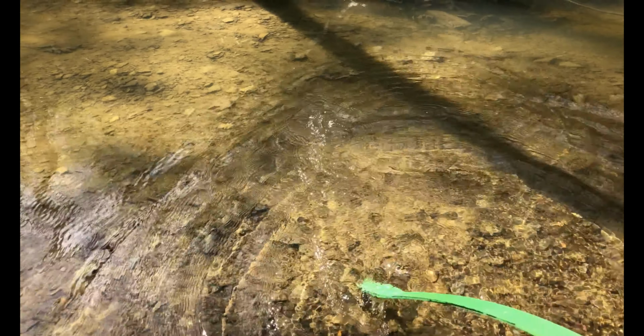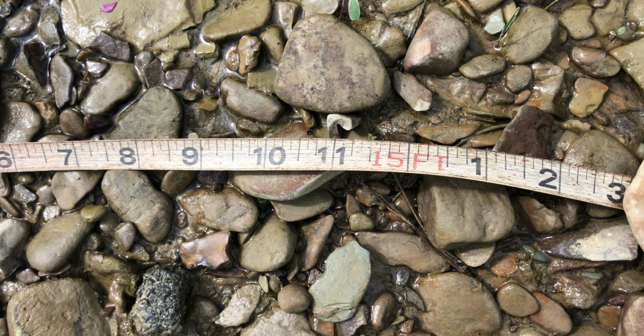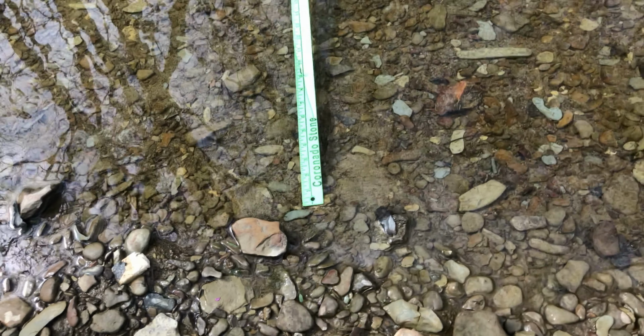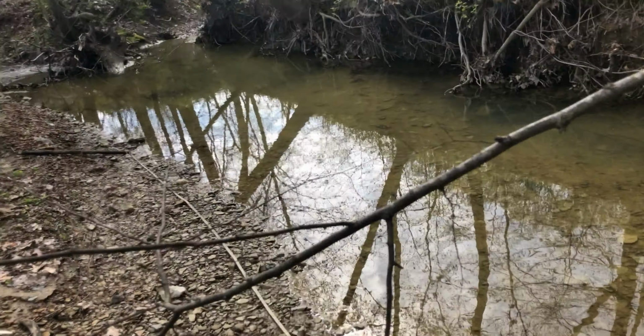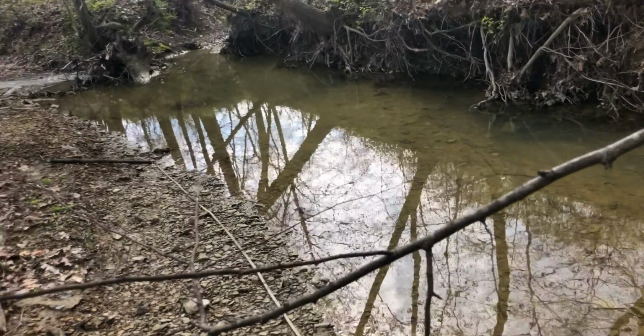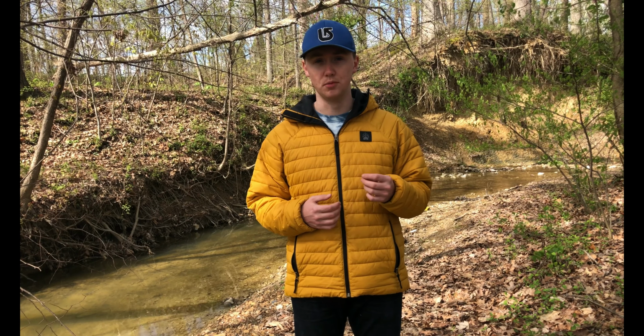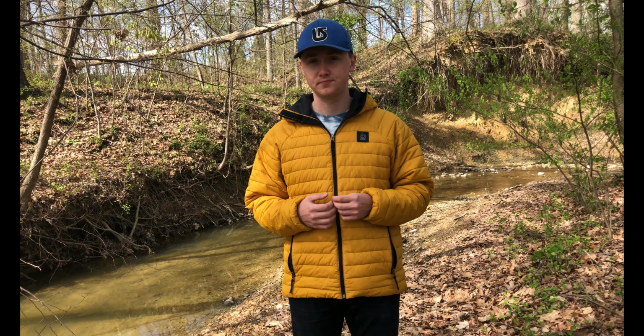Back behind me here, I've marked off a 15-foot length of the creek. What I'm going to do is allow an object to float down this 15-foot length and time how long it takes. Knowing the distance, 15 feet, and the time, I can find the velocity. To ensure accuracy on this, I'm going to do multiple trials with multiple different objects.